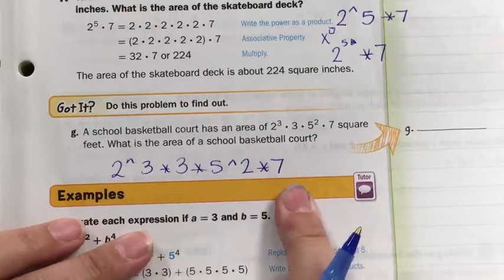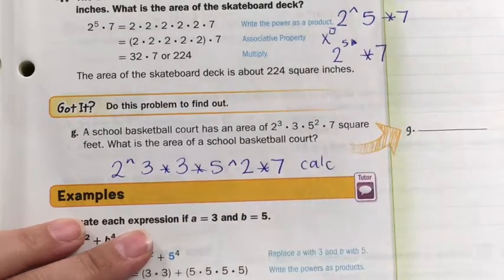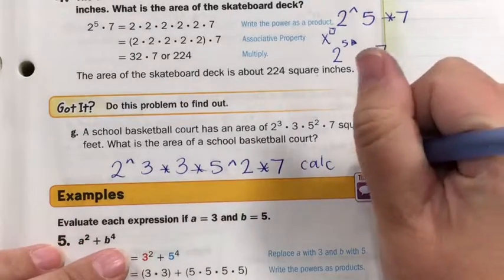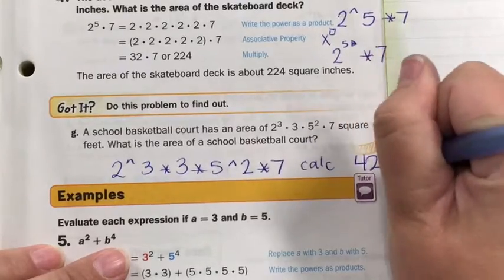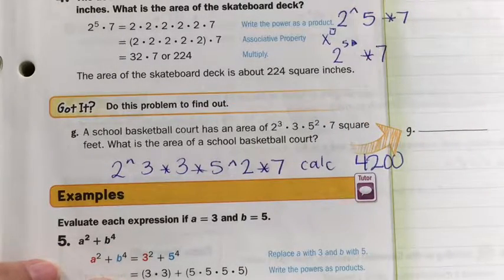So this is what I typed into my calculator, and I'm going to put calc so I can remember that I typed it in my calculator. And when you type it in your calculator, you should get 4,200.